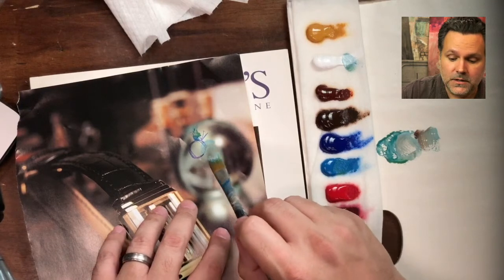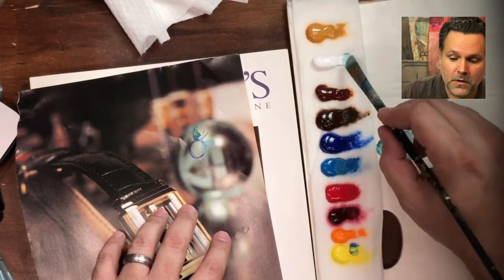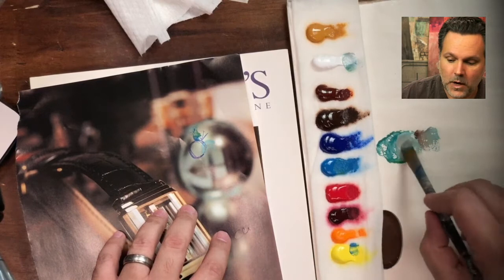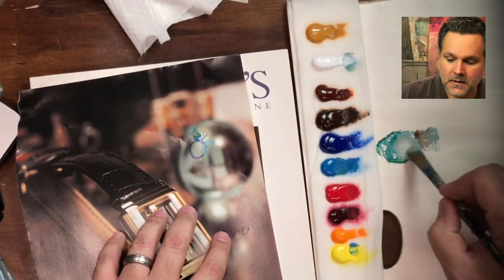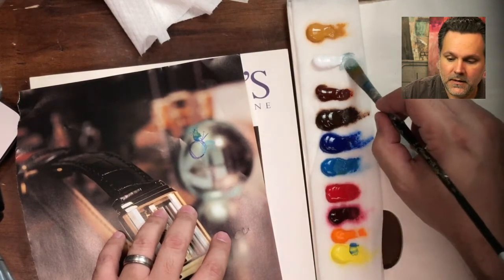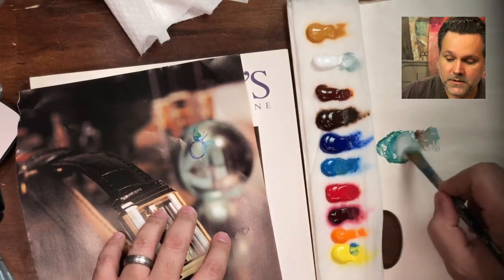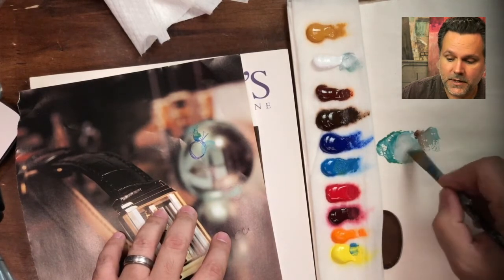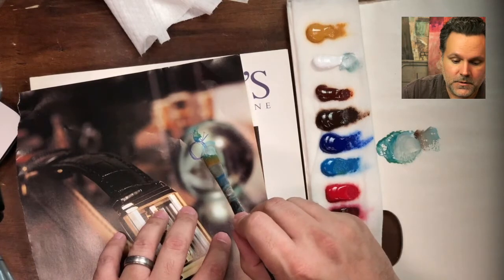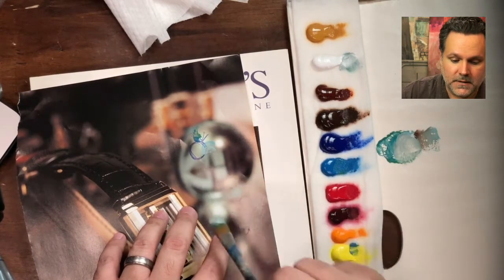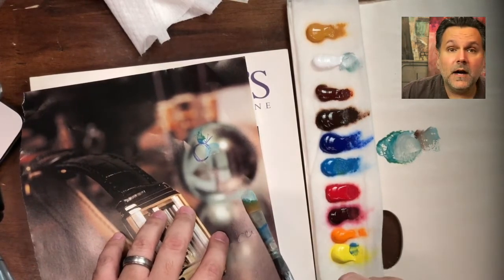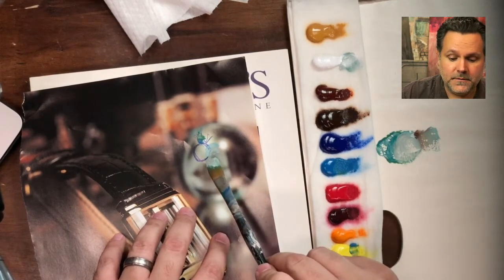I made it a little bit darker because of the burnt umber, so I might want to go back and pick up some white to bring the value back a little bit lighter, and it's also going to make it a little less saturated, so I might have to bring in a little bit of the original color to match it again. But there, I've got a pretty good match.